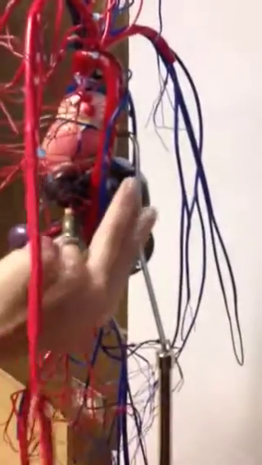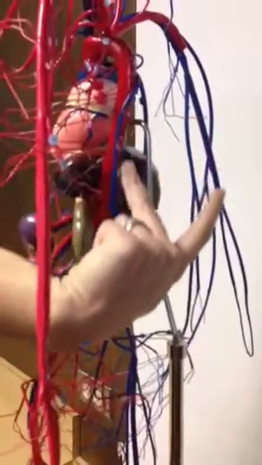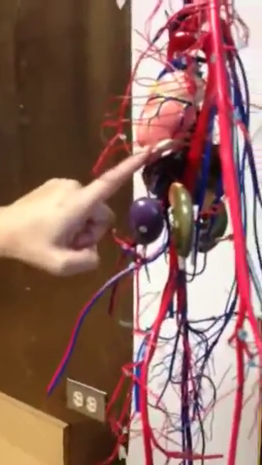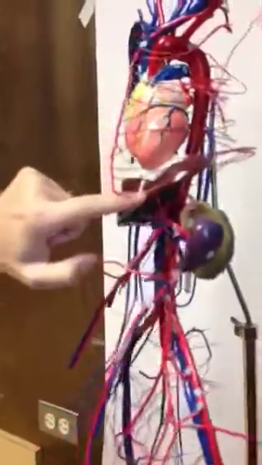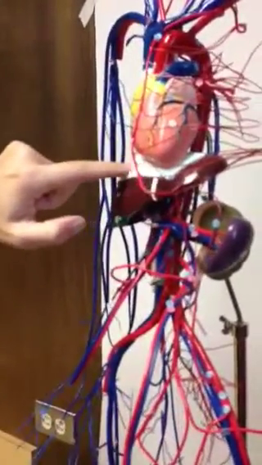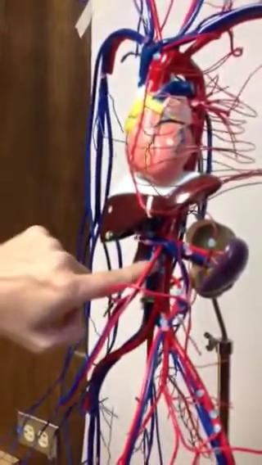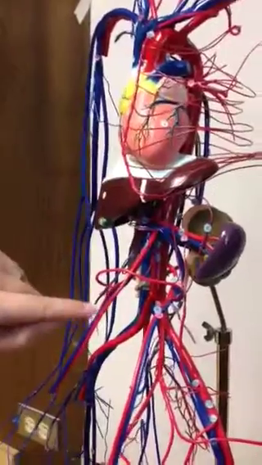Now if we turn this to the side, we can continue down the descending aorta behind the heart. So this is considered the thoracic aorta. Coming off the thoracic aorta, these are the intercostal arteries that go out towards the ribs. And then once you pass through the diaphragm, which is represented by this blue structure here, the aorta becomes the abdominal aorta, so it just continues down.